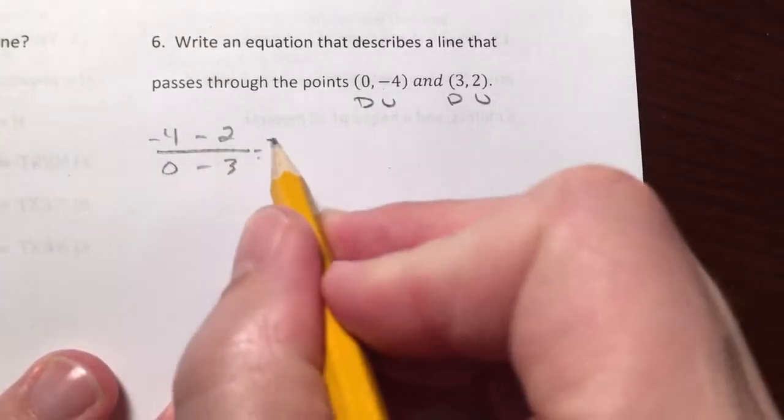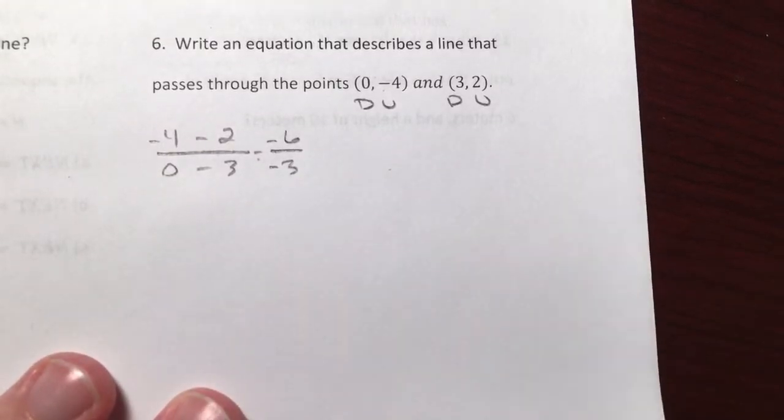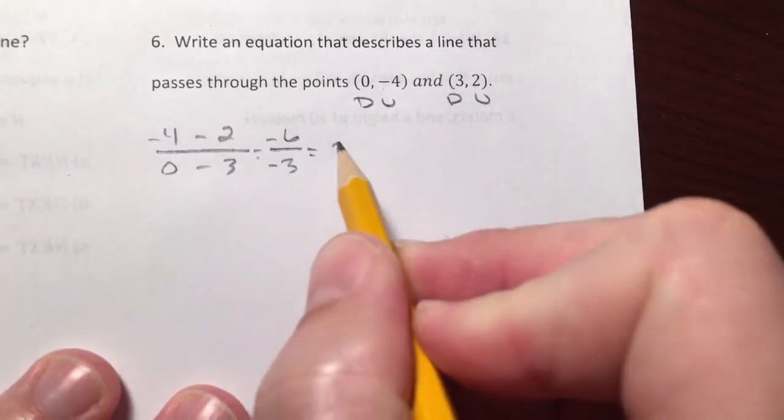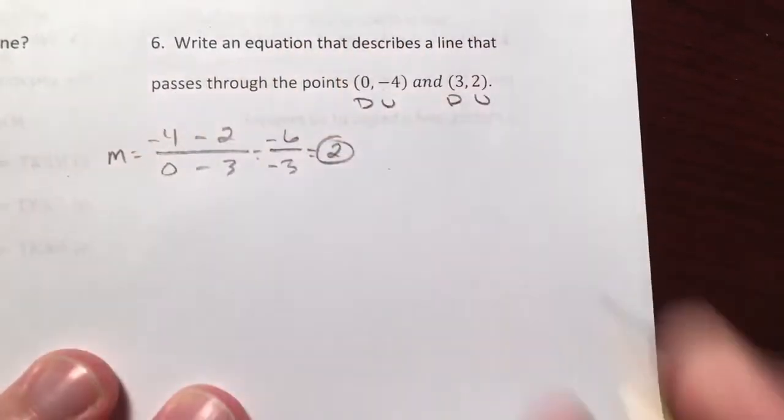-4 minus 2 is -6. 0 minus 3, -3. Yes, that does simplify to a +2. That's your slope. That's your m value.